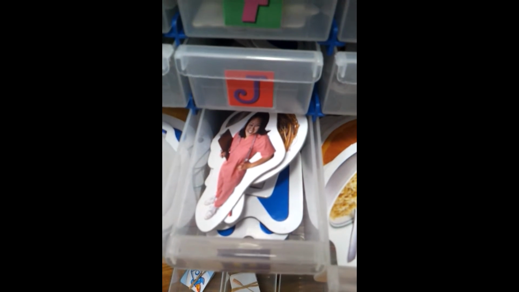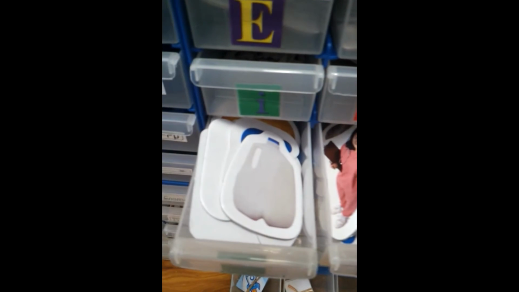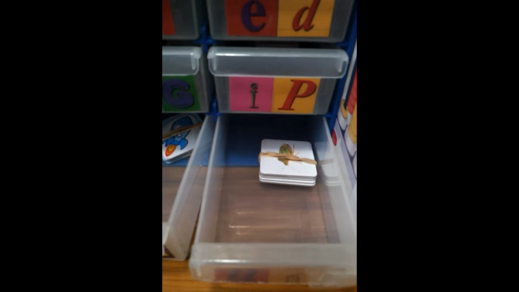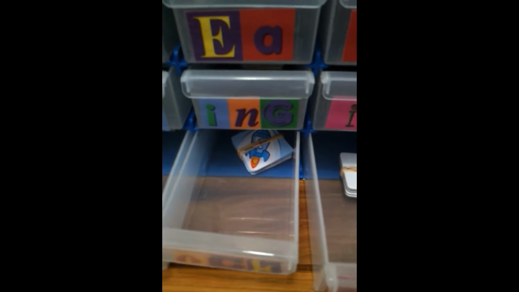So you can see we've got N, so nurse, and then we've got our M, milk. So lots of different picture cards for letters of the alphabet, that can be used for introducing the alphabet as well as spelling. Right, and right down the bottom here we have our rhyming rockets that look at different word families, and also reinforce phonemic awareness.